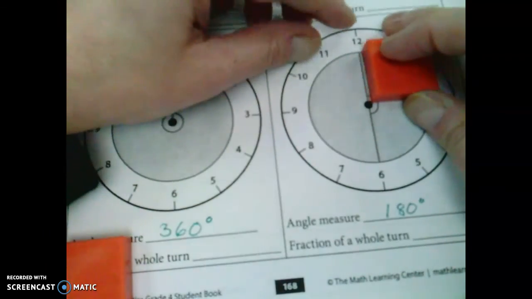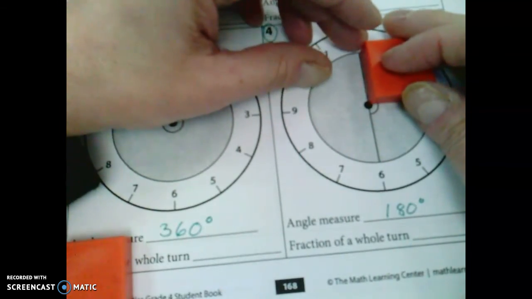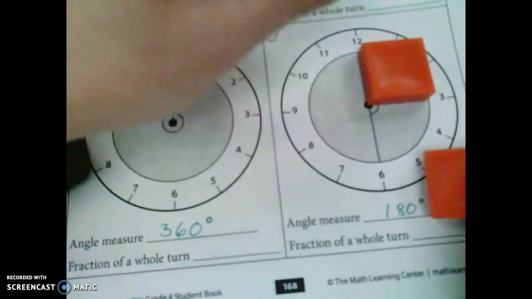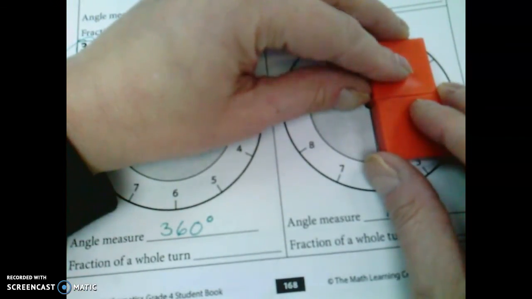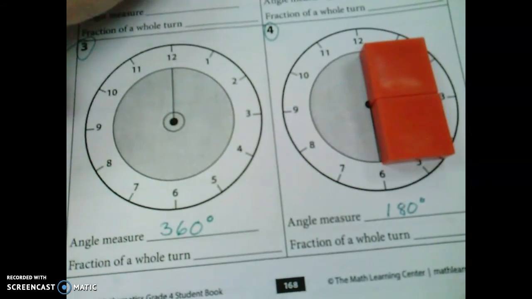And I can check that by using my squares. Just remember, a square has a right angle, which is 90 degrees. So there's 90 degrees, and another one is 90 degrees. So, and I know 90 plus 90 is 180. All right, go ahead and do the problems on the next few pages.